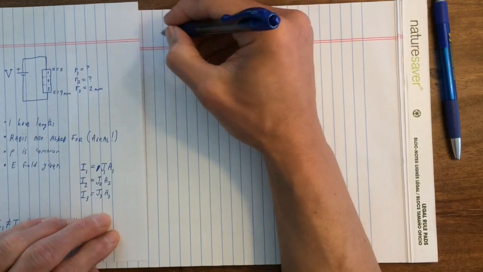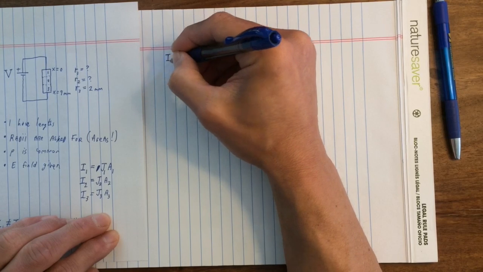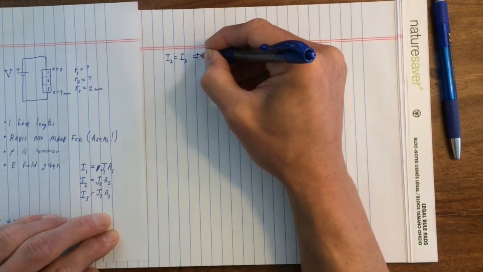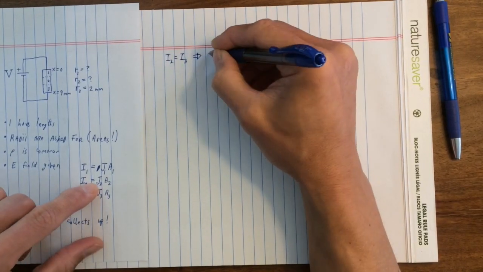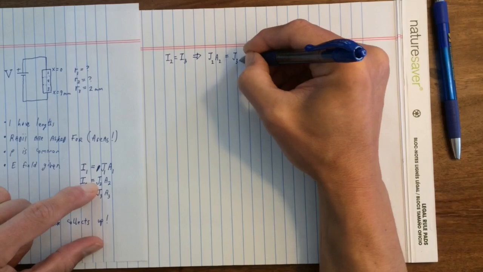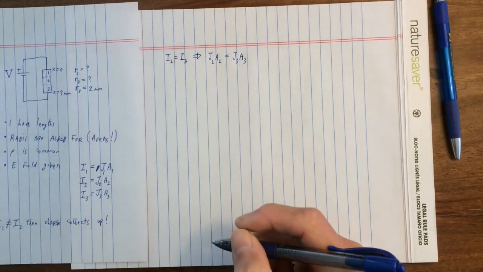So since I2 is equal to I3, then we can say that J2A2 is equal to J3A3.